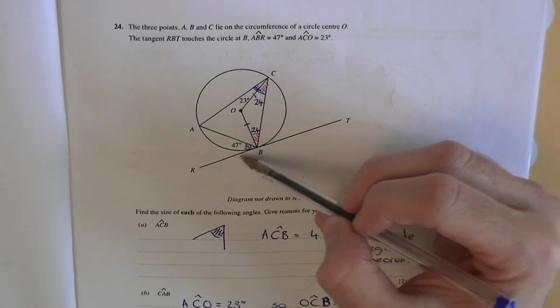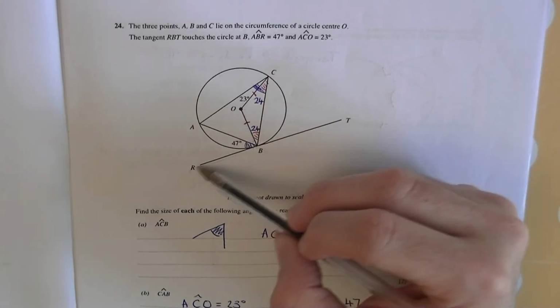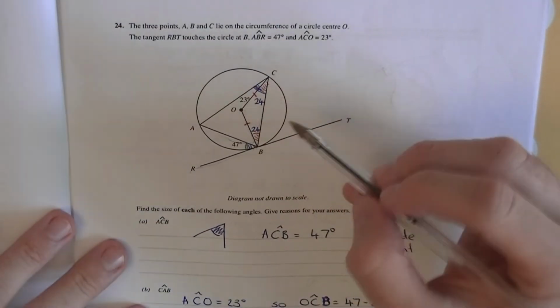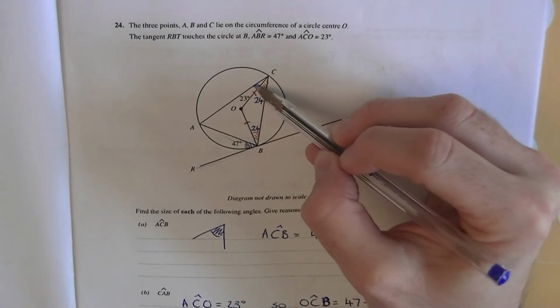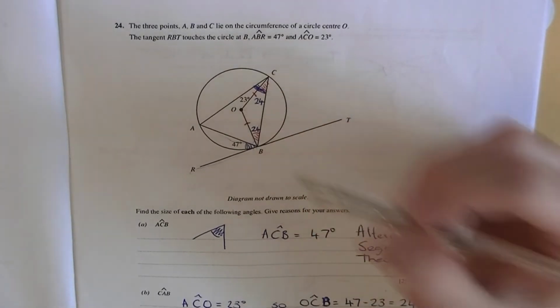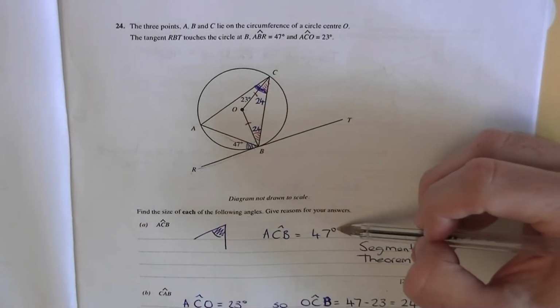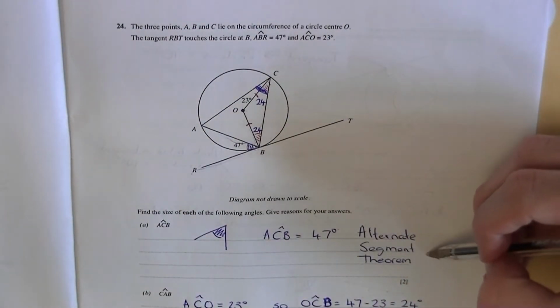I may not. But more interest to me at the minute is the 47-degree angle here, coming from the tangent, coming back on itself, and from there up to there. And I've coloured, hopefully you can see it, all that blue. So basically that is 47 degrees, and that's what I'm asked for first, ACB, this angle here. And the whole thing is 47 degrees because of the alternate segment theorem.